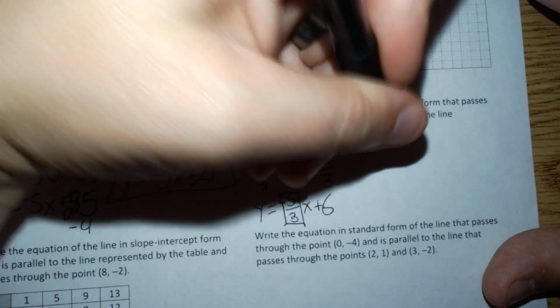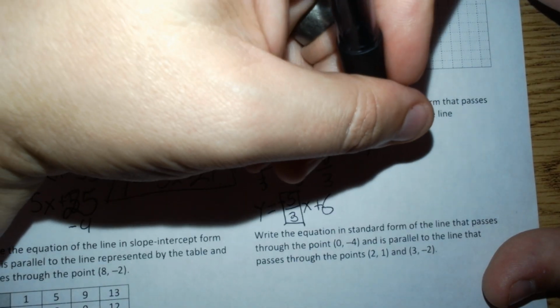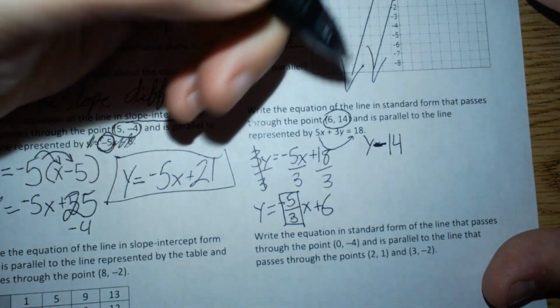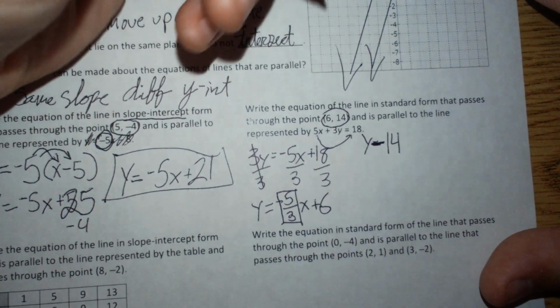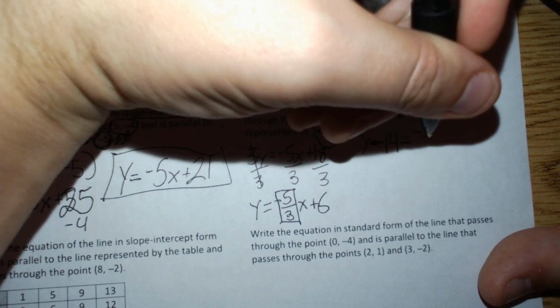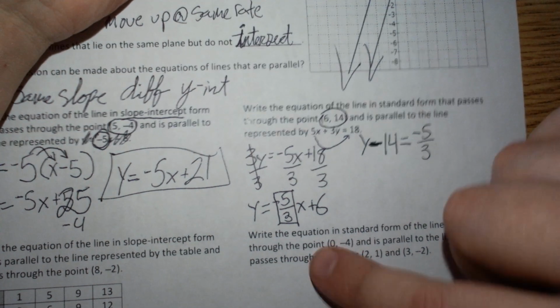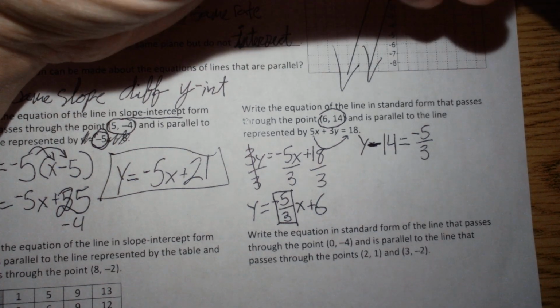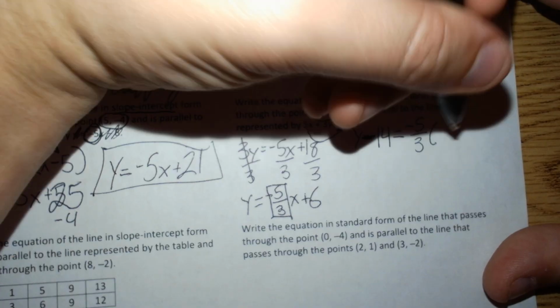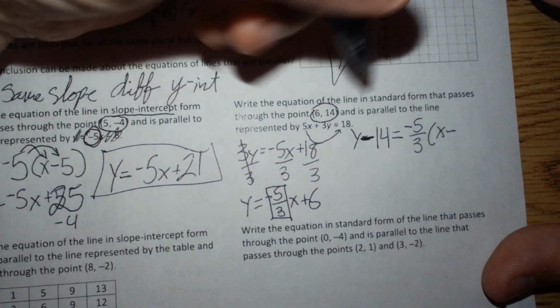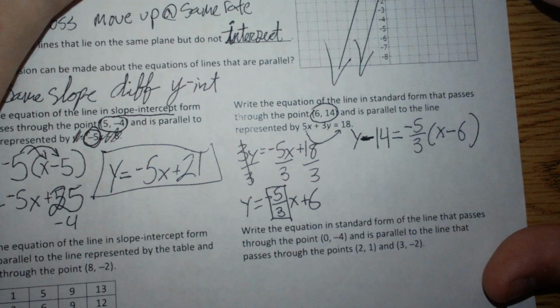So that should be y minus y1. So y minus the 14. And remember, I'm using this point up here. Y minus 14 equals the slope, which I got, negative 5 over 3. And don't worry about the fact that it's a weird fraction. Anything we're multiplying or adding, we should be able to put in the calculator and work it out. Times x minus the x value, which is 6.